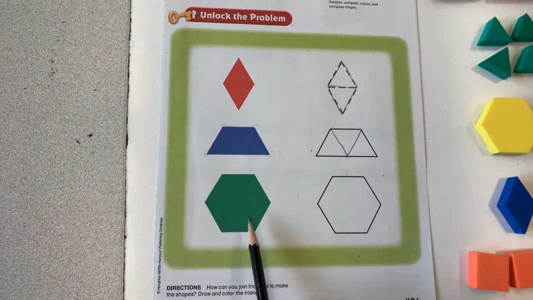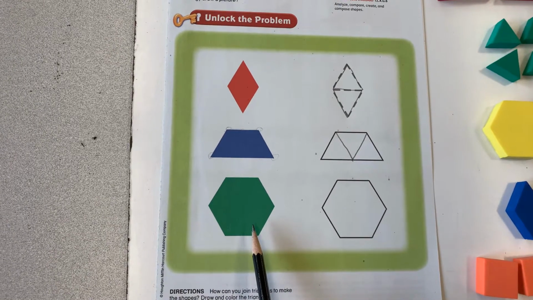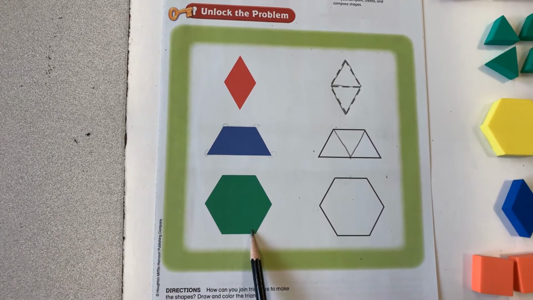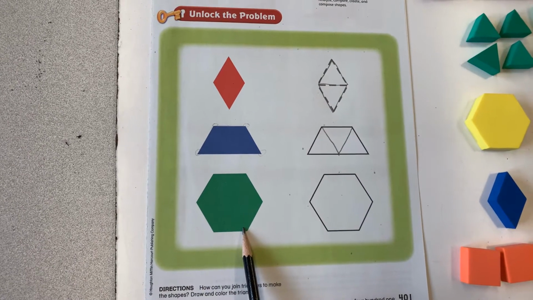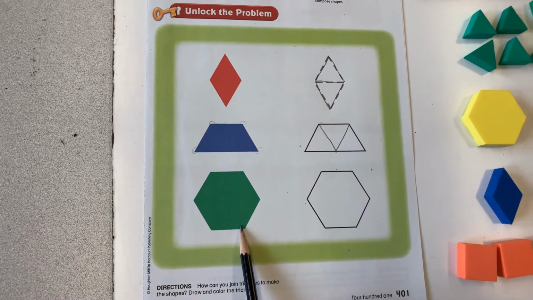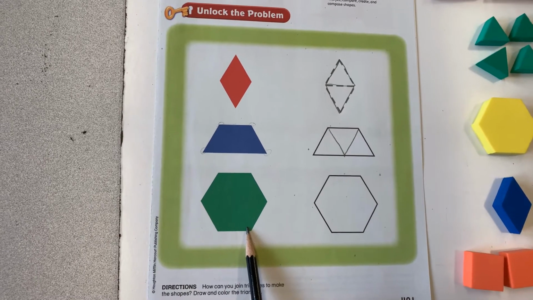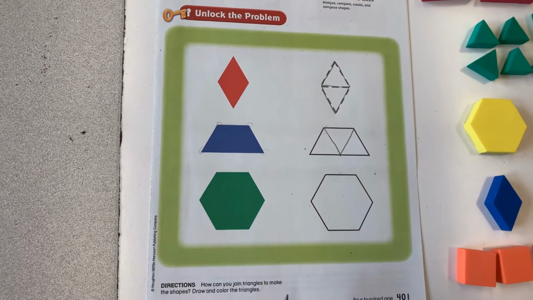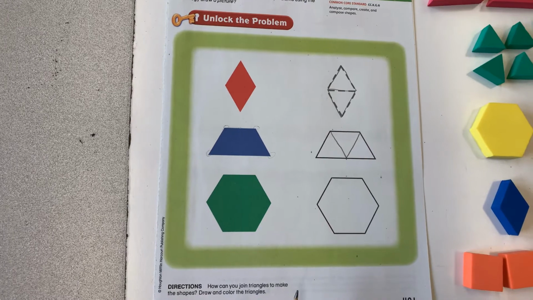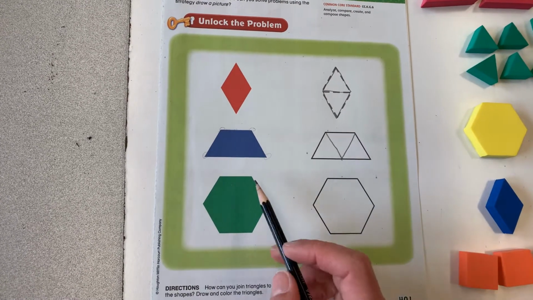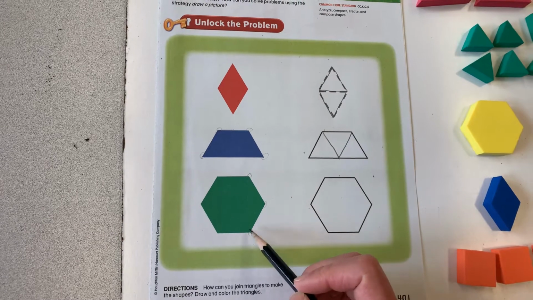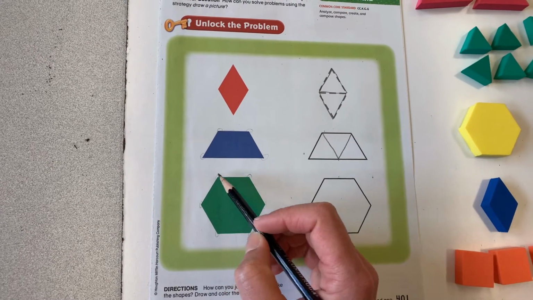Okay, let's move on to this hexagon. Can you please tell me again how many sides a hexagon has? You're right, it has 6 sides, doesn't it? Good. And how many vertices does a hexagon have? Has 6. 1, 2, 3, 4, 5, 6.